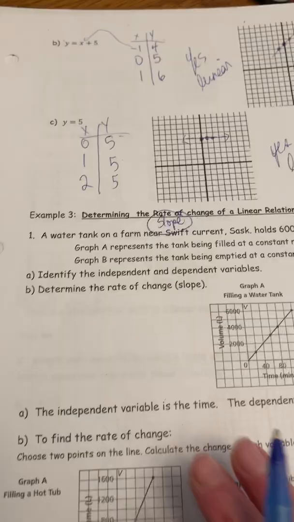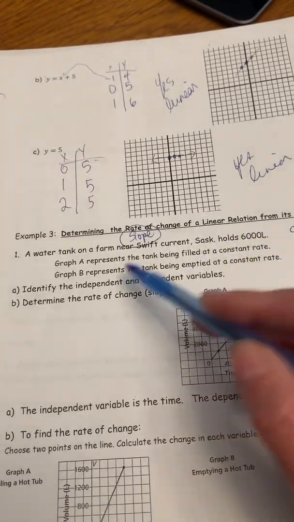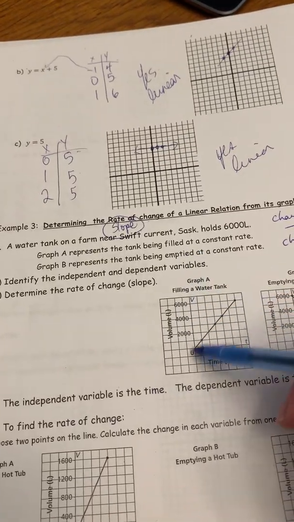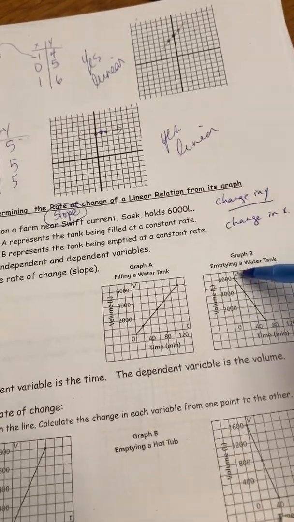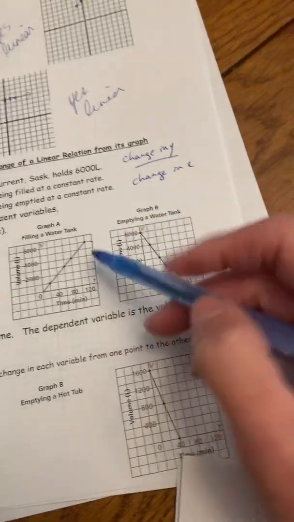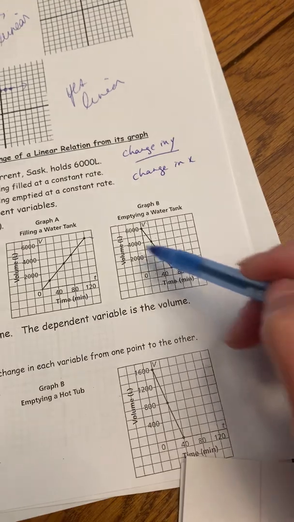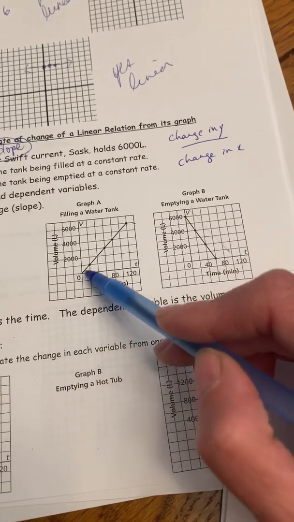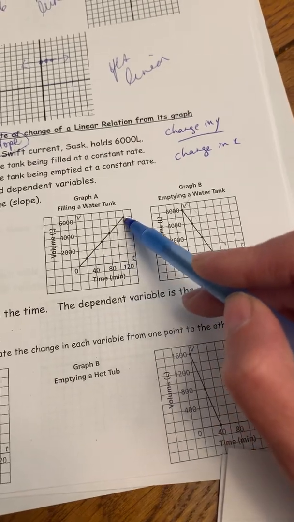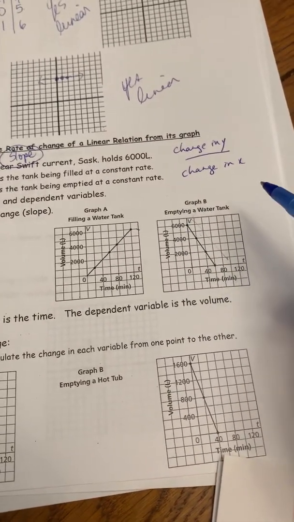Okay, so what we're going to do here is go back and look at this question. It says, a water tank on a farm near Swift Current holds 6,000 liters. Graph A represents the tank being filled at a constant rate. Graph B represents the tank being emptied at a constant rate. And we can see that the slope of this is just not quite as vertical as this one. That should make sense to you, right? Because when we fill up a bathtub or something like that, it usually takes a little bit longer. But when we pull the plug on something, gravity helps us out and the water kind of rushes out.